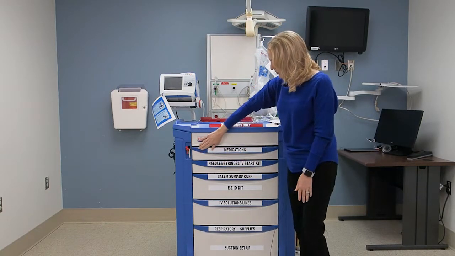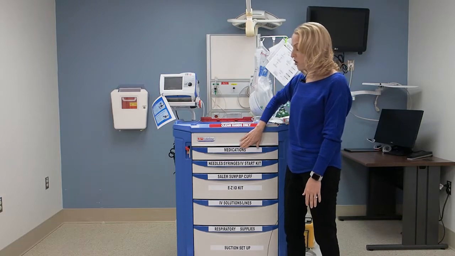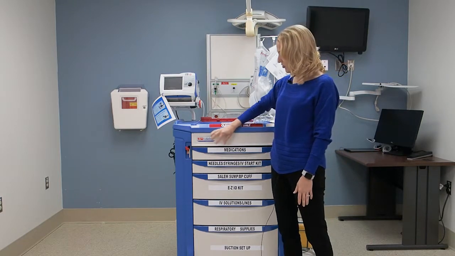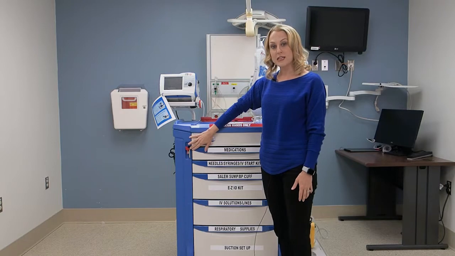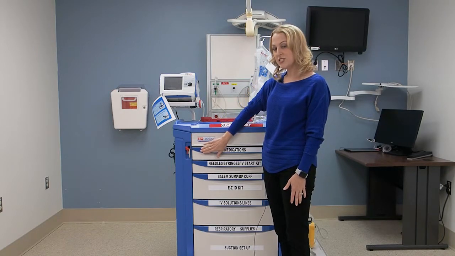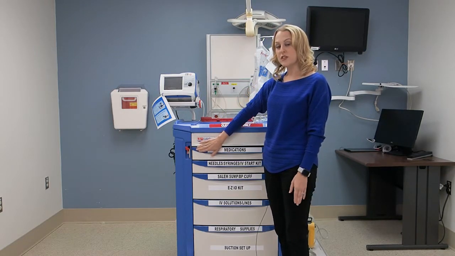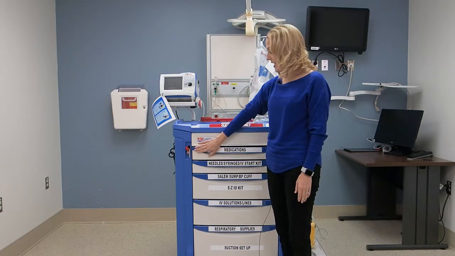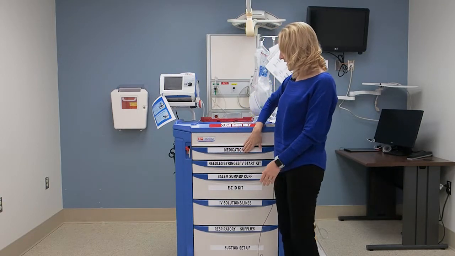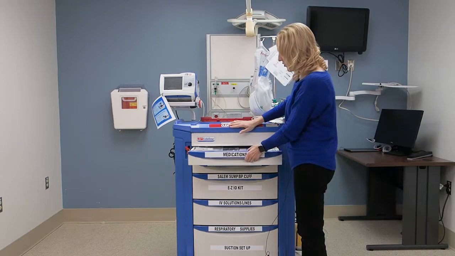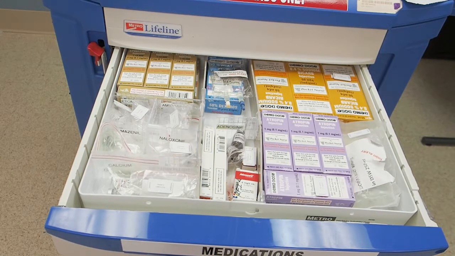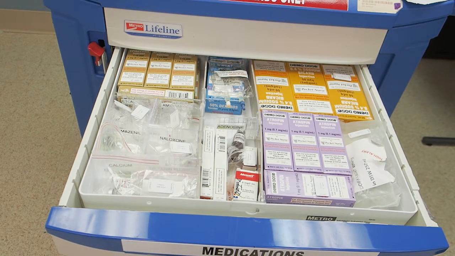And then we're going to look first at the medication drawer. On a cart that's out on the unit, you're going to see there is going to be a label, and it's going to have an expiration date, and that date's going to be for the drug that's going to expire next. So that's something you always want to be checking. And then in this drawer is going to be all of your medications that you would use for a code blue event. Easy to access, easy to get.